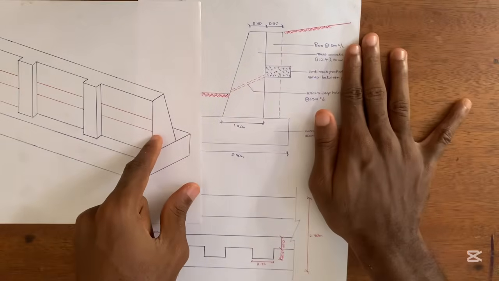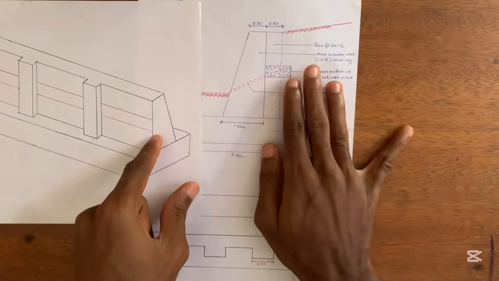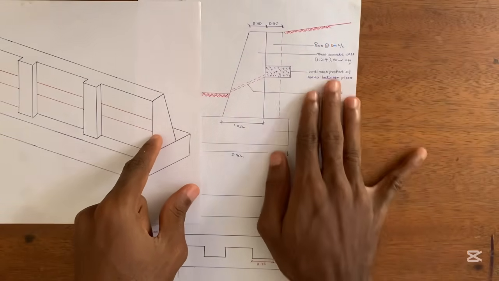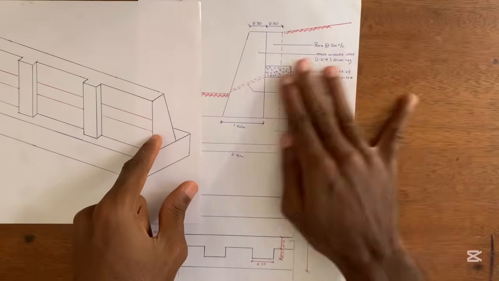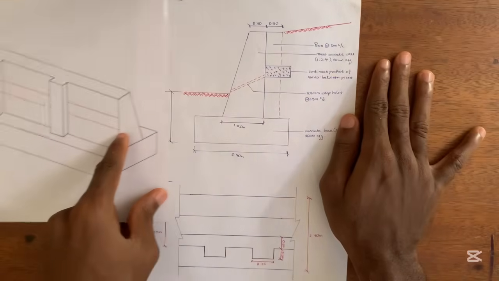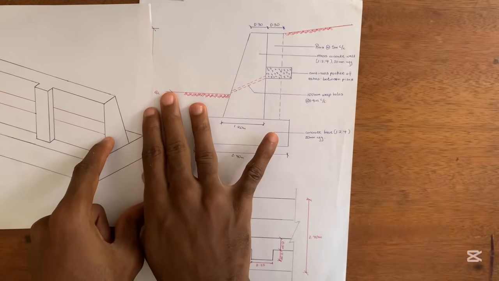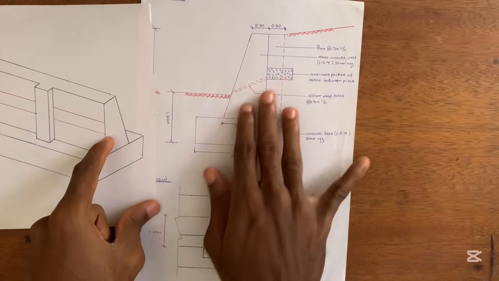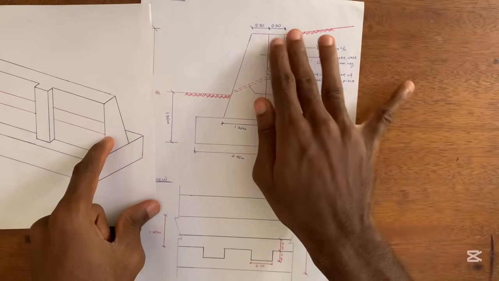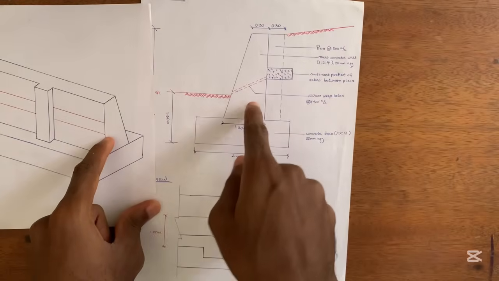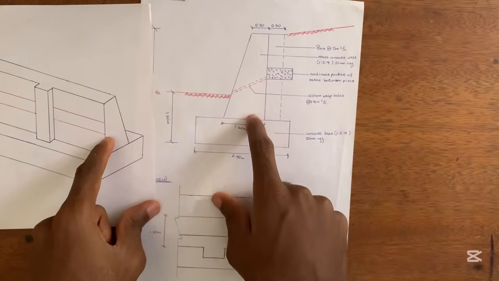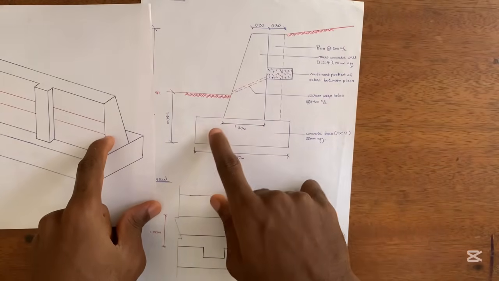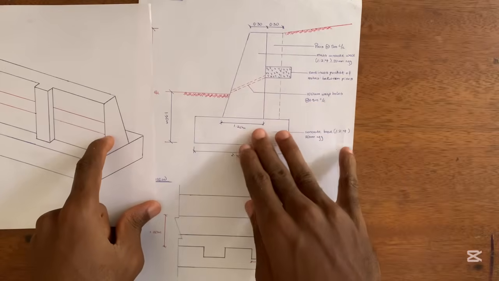So this retaining wall was used to give an elevation to this side of the terrain, thereby making this side lower. So that is the purpose of a retaining wall. As you can see, the terrain here is higher than this side because of the retaining wall.